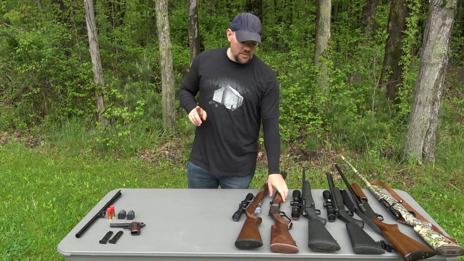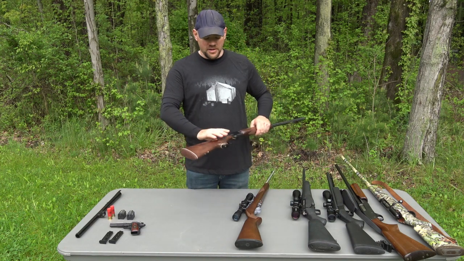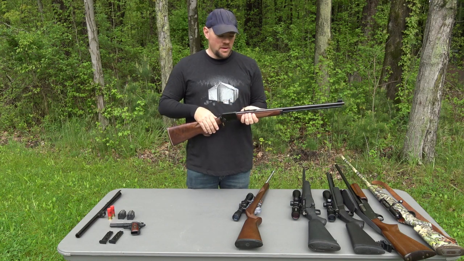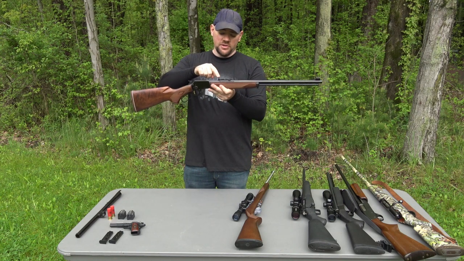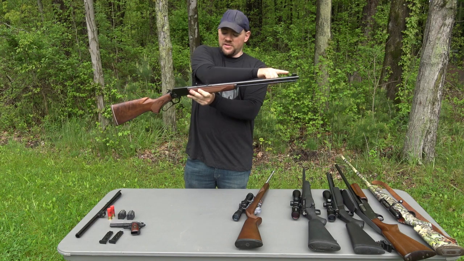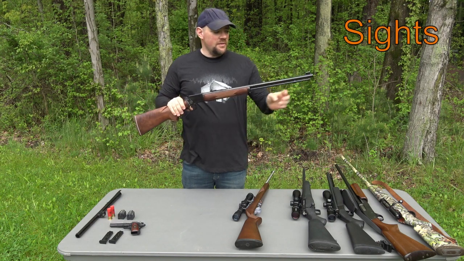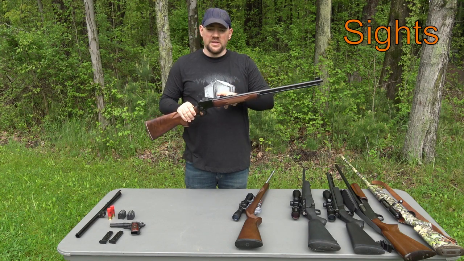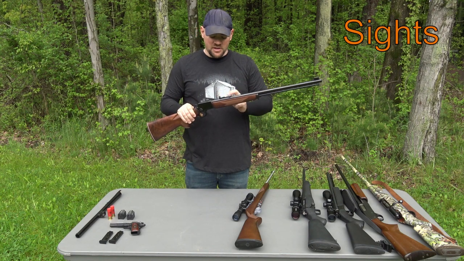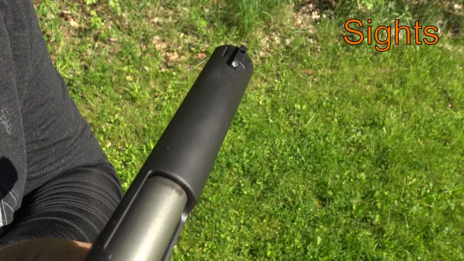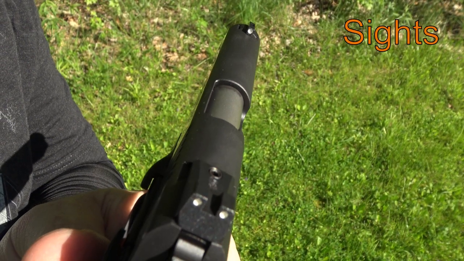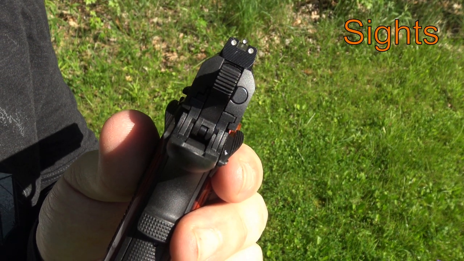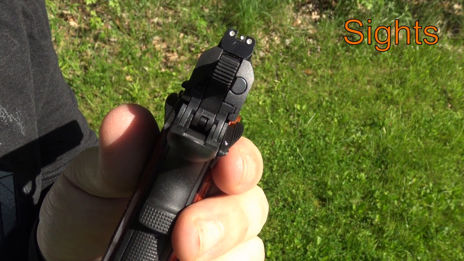Now another thing we need to talk about, and we're not going to cover this in great detail because when we get to actually shooting, we'll talk about how we actually aim. But on top of the barrel, you can see this little piece. These are the sights. This would be considered the front sight at the muzzle of the gun, and this would be considered the rear sight at the breech of the gun. And they're all a little different. There's a whole bunch of different styles that these can be, and we'll cover those on a future episode when we get into actually shooting.